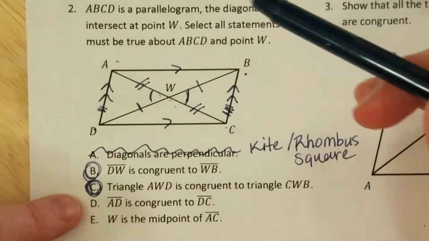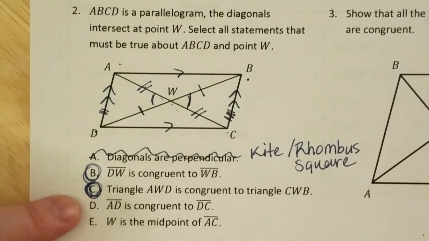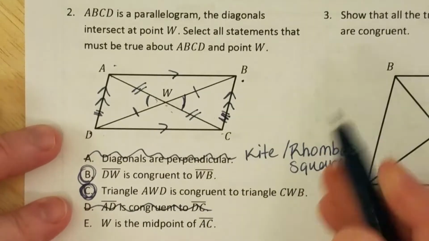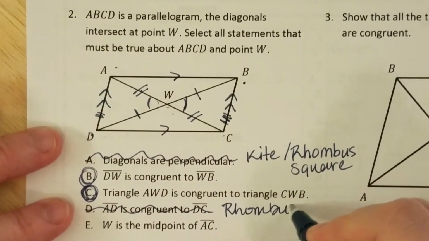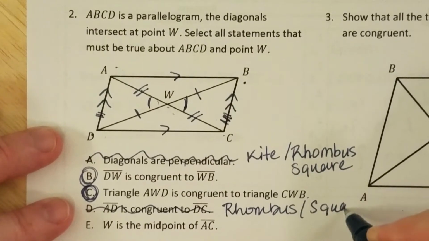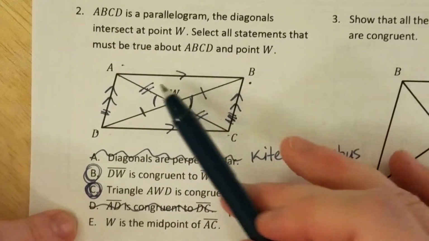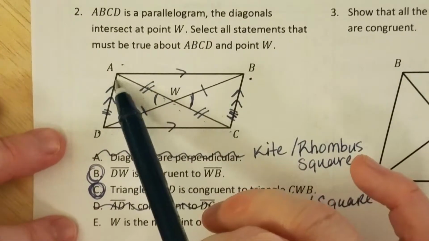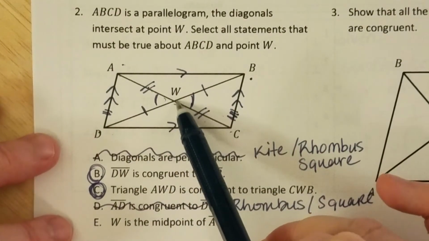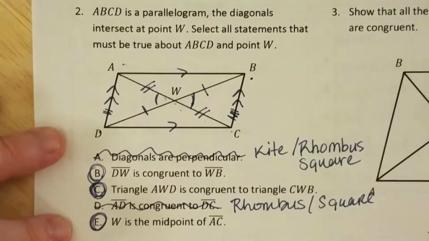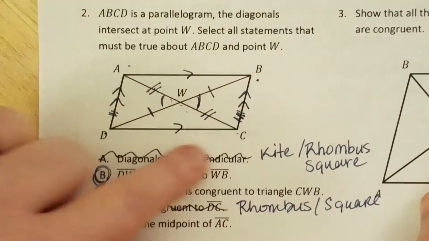AD is congruent to DC. That's not necessarily true unless you have either a rhombus or a square, which this certainly could be, but it's not guaranteed. And then W is the midpoint of AC. Yes, because it's divided into two equal parts. So this point would be directly in between A and C. So that is also true. Okay? So we got 3 of our answer choices that are true, just knowing that ABCD is a parallelogram.